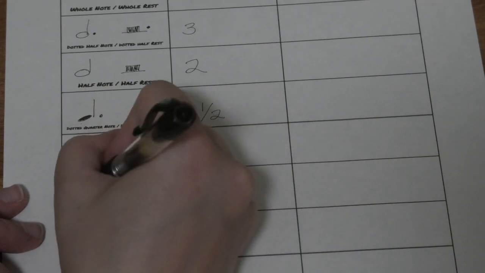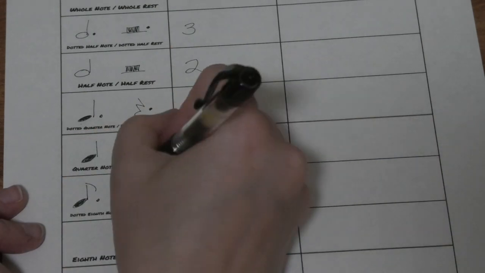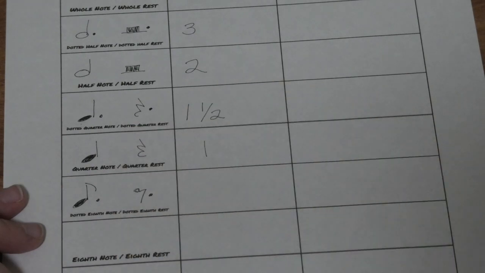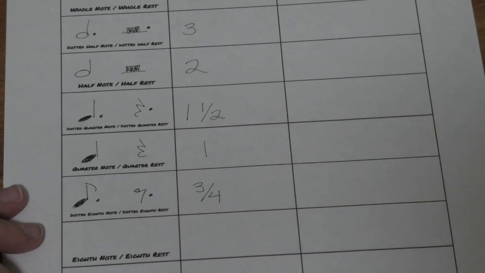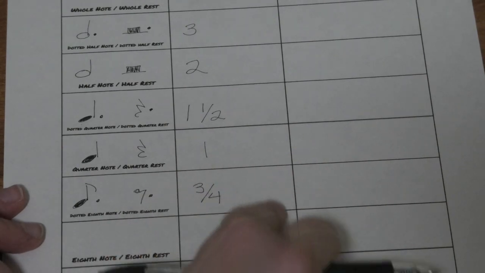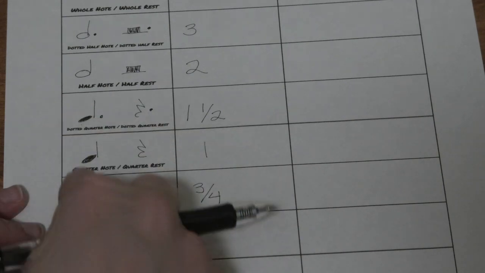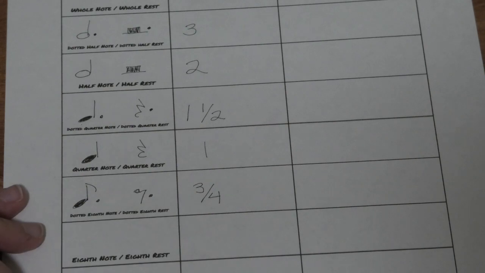And we have our dotted eighth note. I'm just going to do a single eighth note, a little flag. There they are. This one is going to be 3/4 of a beat. And I find that a lot of times once this part gets into fractions, some people get the names mixed up. Don't forget that the names themselves, even though they are fractions, are all about how they relate to each other in this column, not about what's actually in the second column.